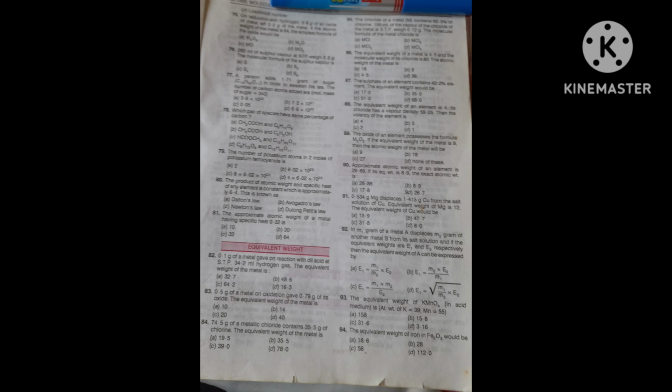The oxide of an element possesses the formula M2O3, which means metal valency is 3. By cross-multiplying, metal valency is 3 and oxygen valency is 2. When you know the metal valency, there is no problem. According to the formula M2O3, valency of metal is equal to 3.